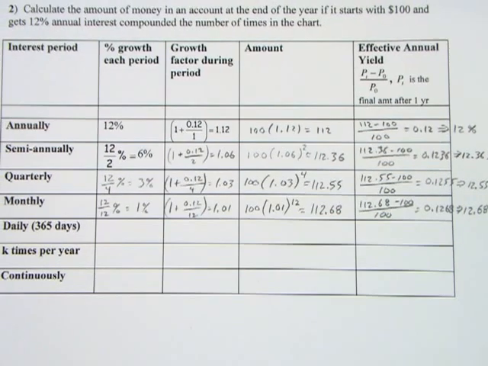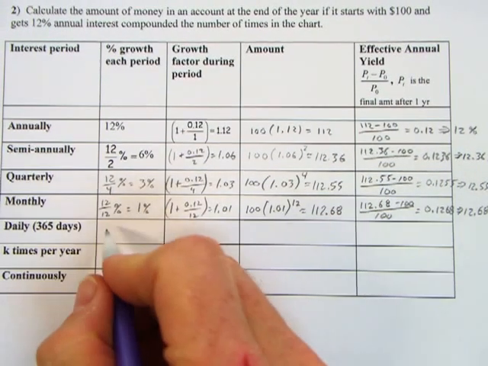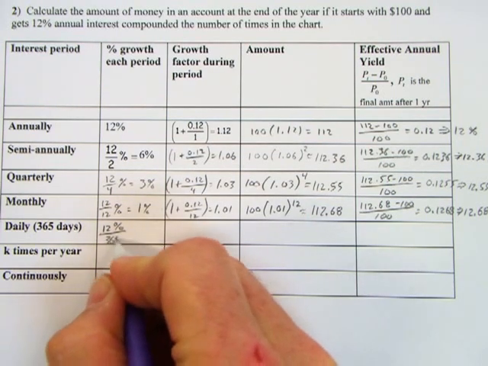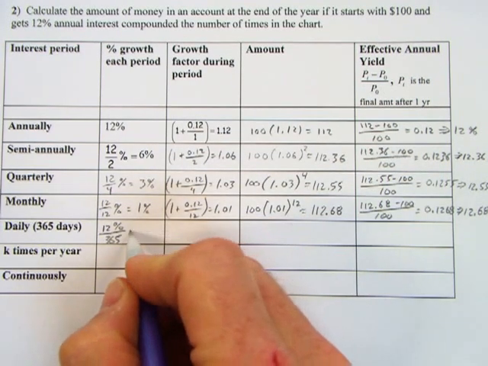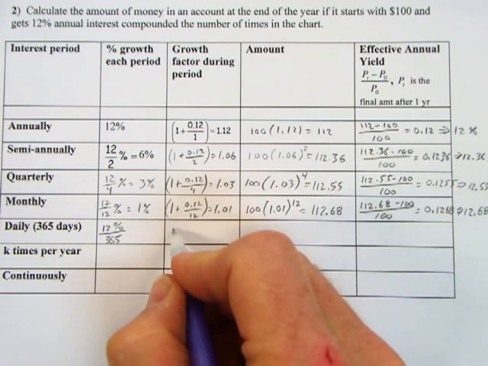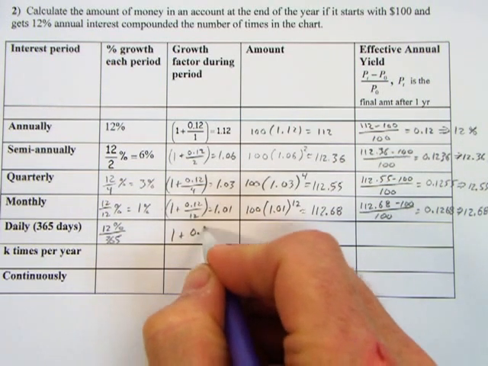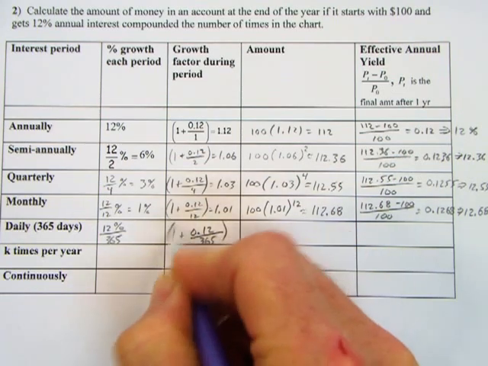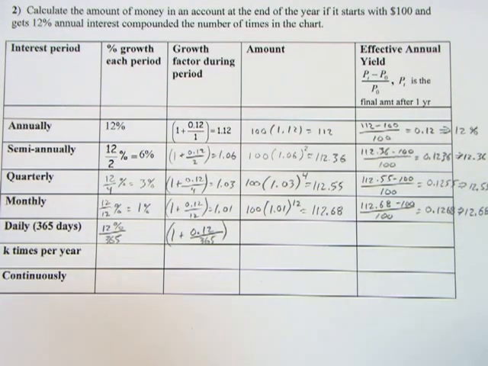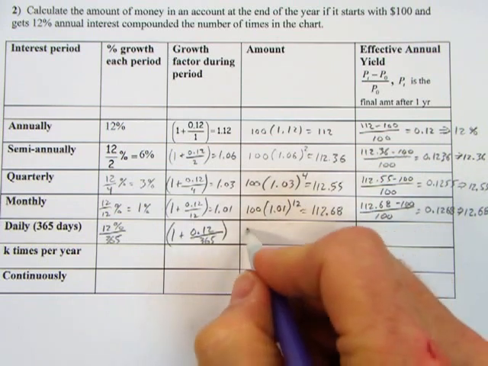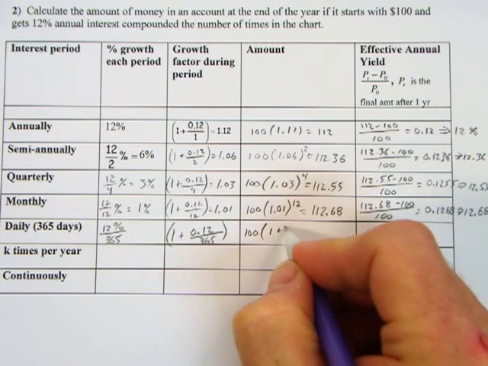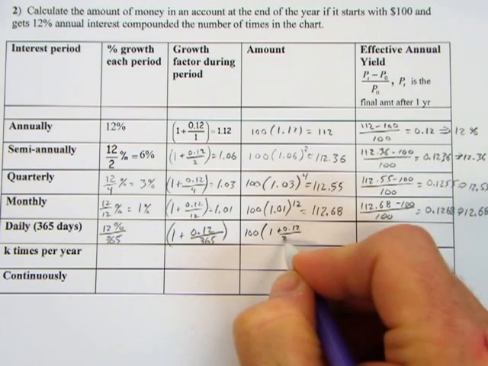Daily, what's this one going to be? Now we're going to compound it 365 times. 365 is in the day, so we're not going to simplify this. So our growth factor will just be 0.12 divided by 365, and that plus our 1. Remember, our 1 stands for 100% of the original. Now when you do this kind of problem, we're just going to plug it in and use our calculator.